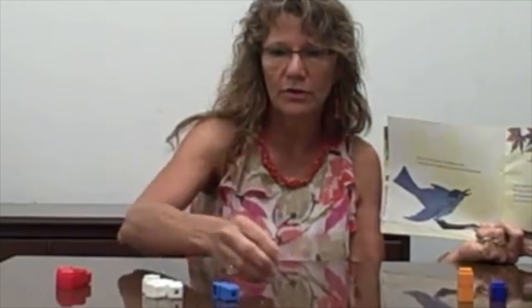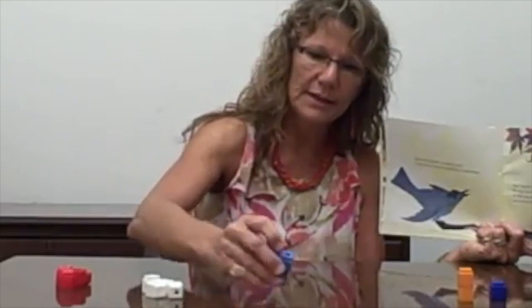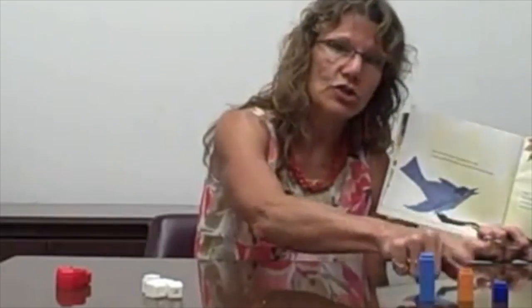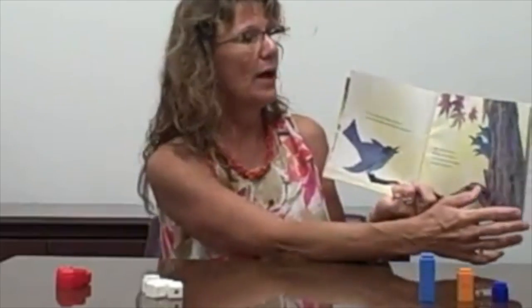Now we would stop and talk about it. How many bluebirds were there? How many Unifix cubes would I need to represent that? I would need 3. So we would build that together and stop and talk about it. And as I was reading, I would probably stop and talk about what was happening in the story, what was happening in the pictures, just like you would in any read aloud. Have them make some predictions. What number do you think will come next? First we had 1 turtle, then we had 2 fish, then we had 3 birds. What number do you think will happen next?